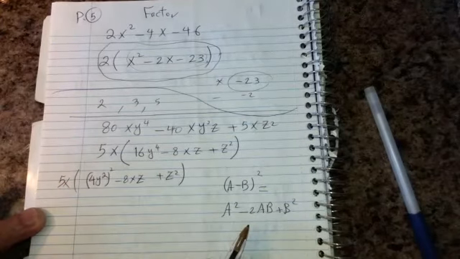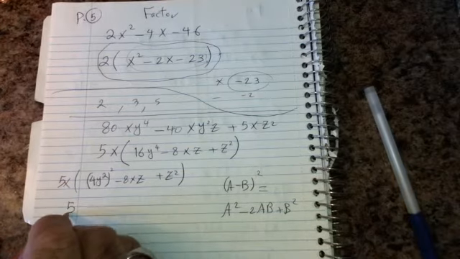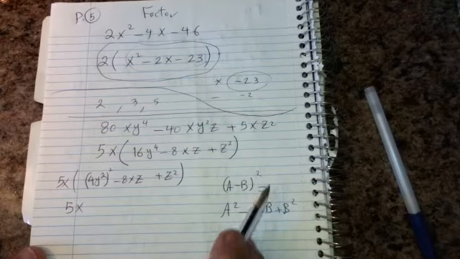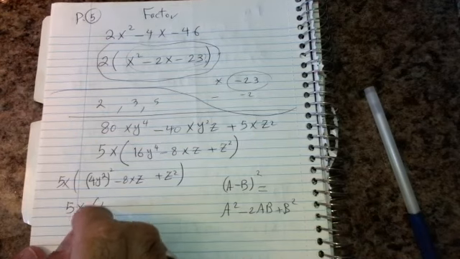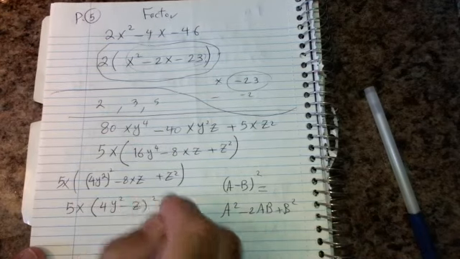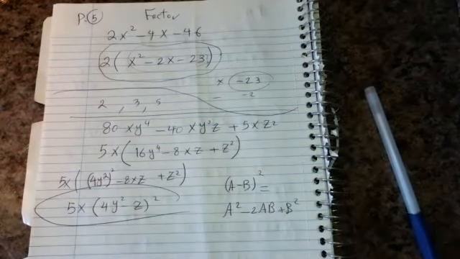This problem is kind of different, okay? We just threw that in the homework, but it's completely different from the other one because we rarely use this formula, okay? So that would be 5x times (4y² minus z) to the power of 2. Okay, so that's the last problem of section 5.6.